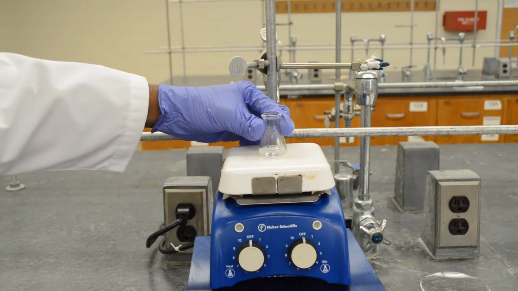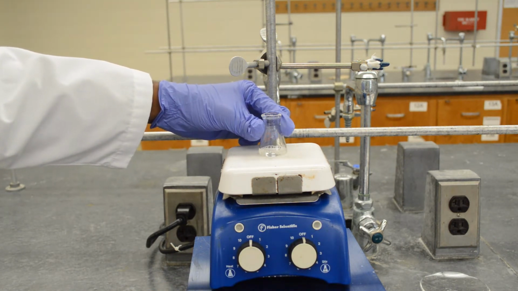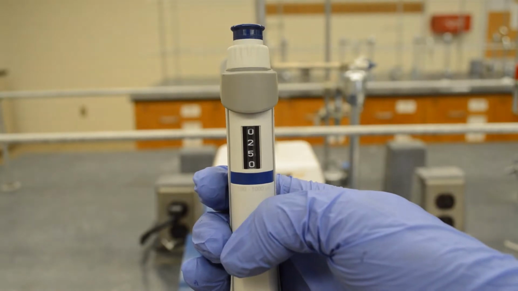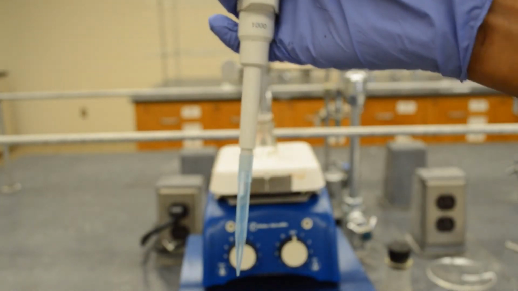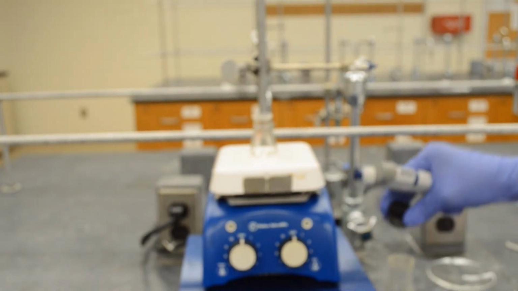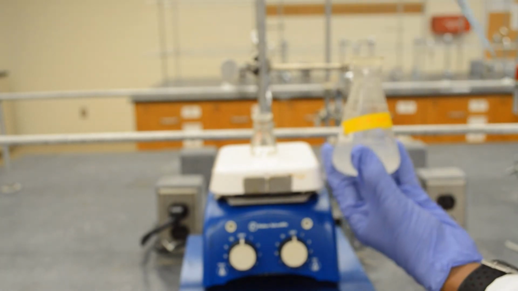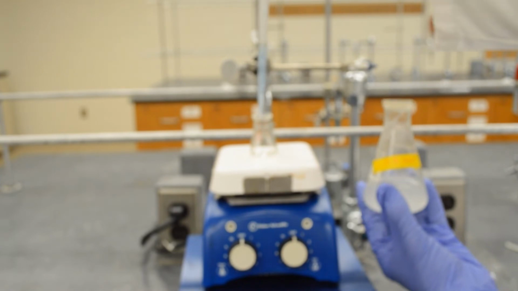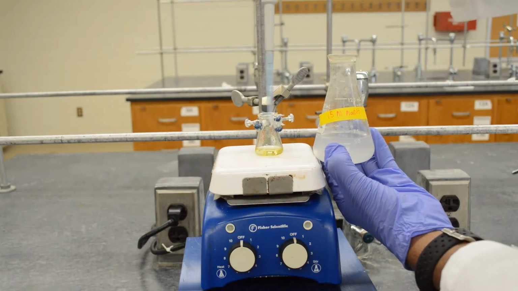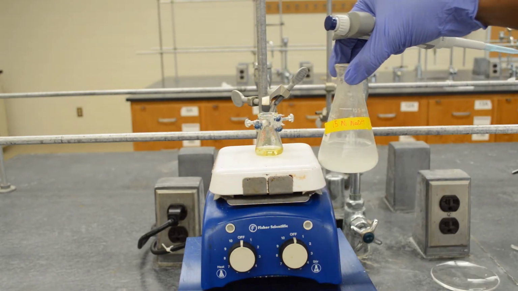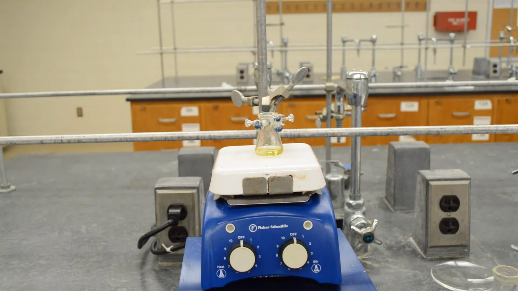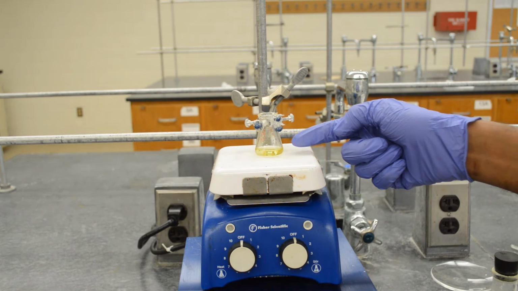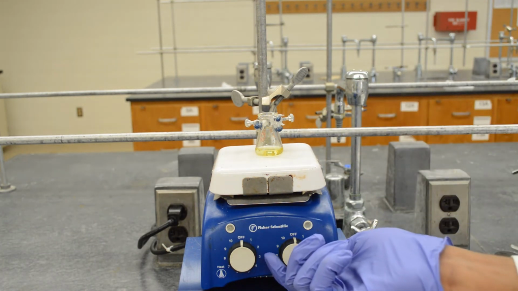Okay, we mixed that thoroughly. Now I'm going to add the base. Okay, let's stir this reaction mixture at room temperature until it solidifies.